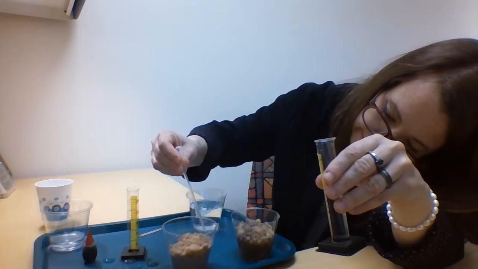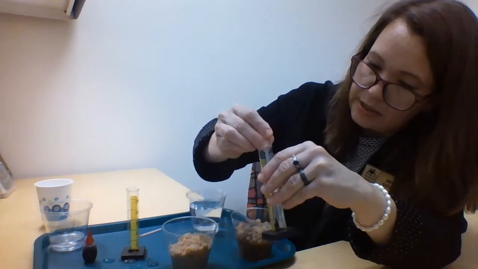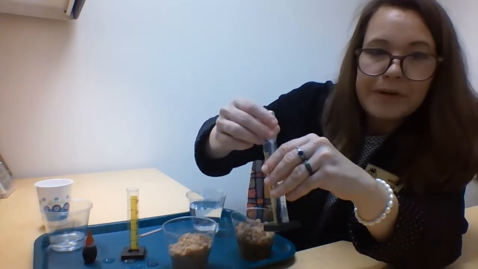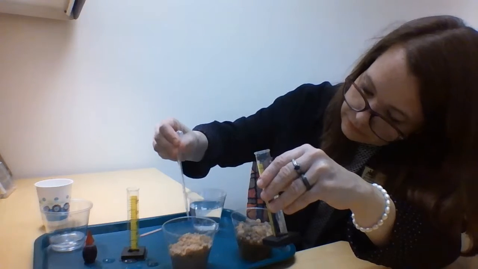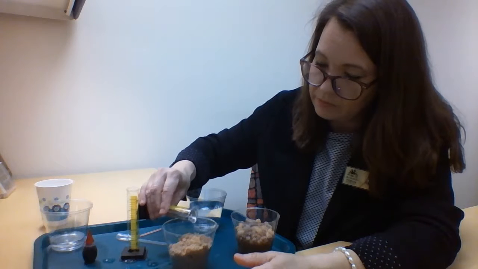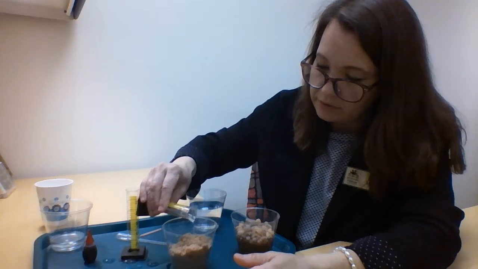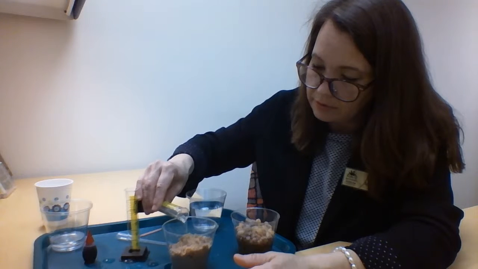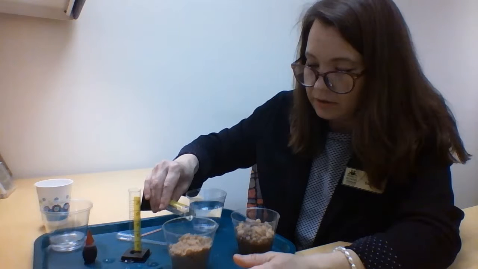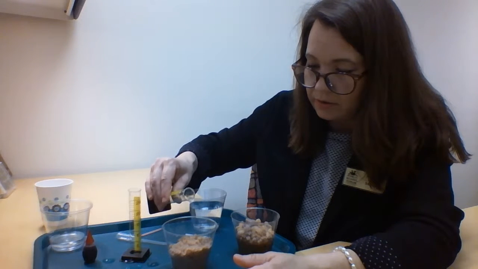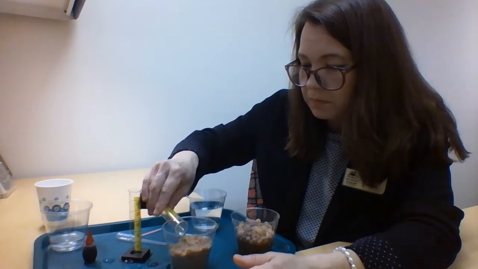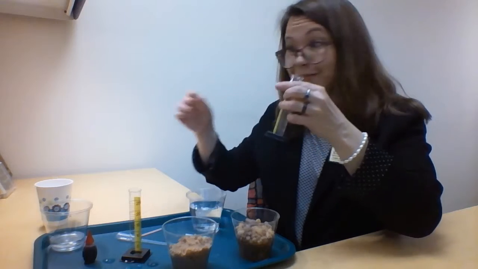So I'm looking at this, and quite honestly, it's pretty close to saturated. Can you see that it's dripping down? Now, if you pour it faster, this is what happens. Pour it slowly. Can you see it changing shape? Pour slowly. And that's the zone of aeration becoming filled with water, so that's zone of saturation.